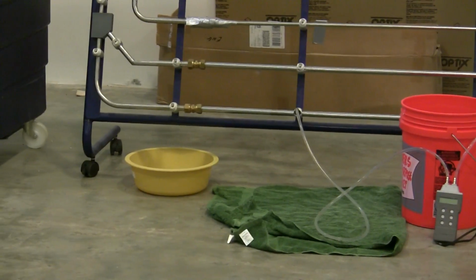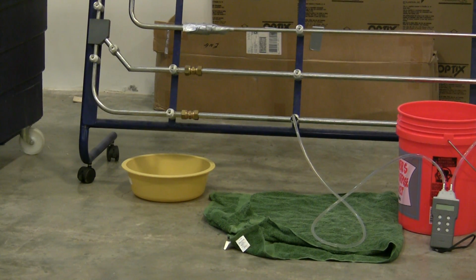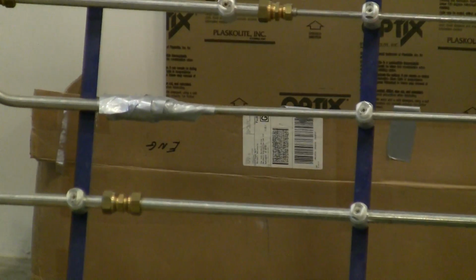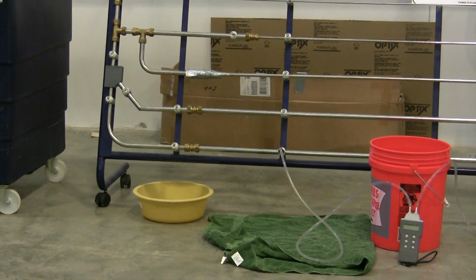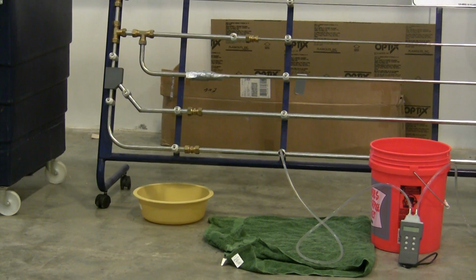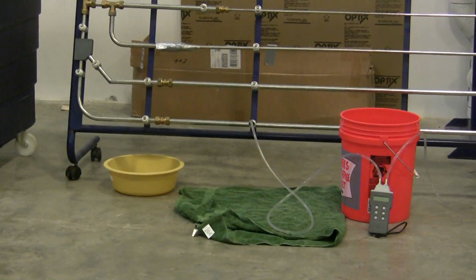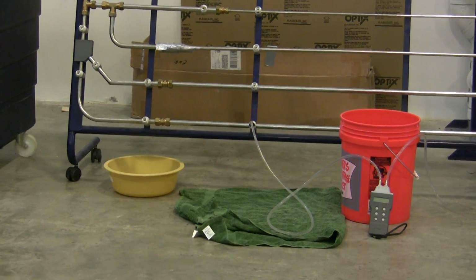Also, you'll notice that there is a yellow pan, and that's because the pipe rack leaks. You can see duct tape has been used to direct the leaking downward rather than spraying all over the place. The pan captures the leakage, and the green towel is to clean up additional drips.